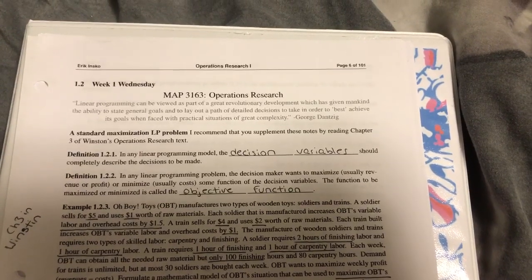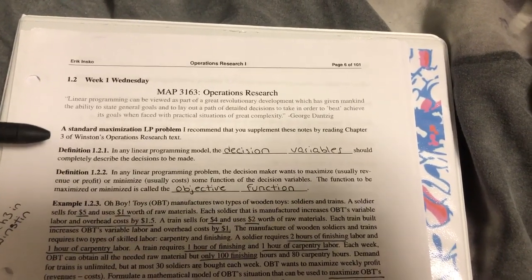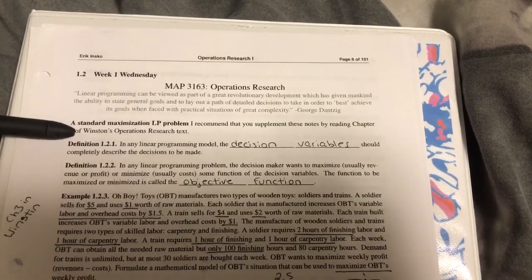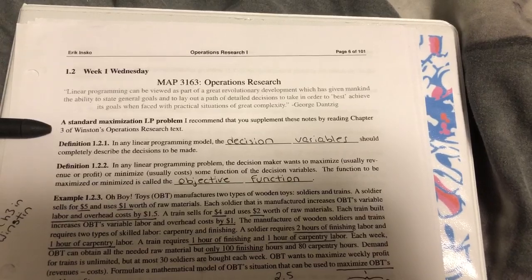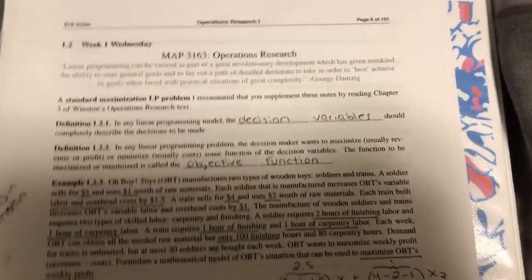Operations Research, Week 1, Wednesday. First, it starts by recommending supplemental reading: Chapter 3 of Winston's Operations Research text. And then we go through two definitions.